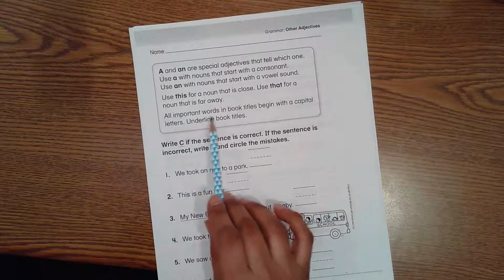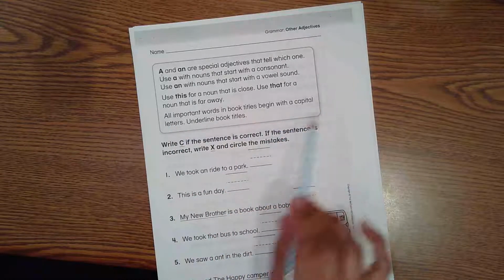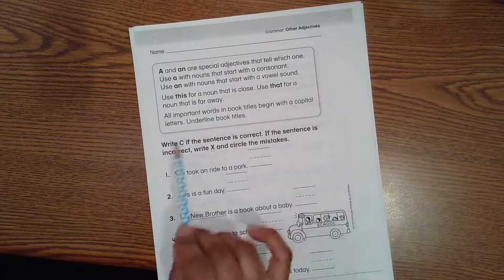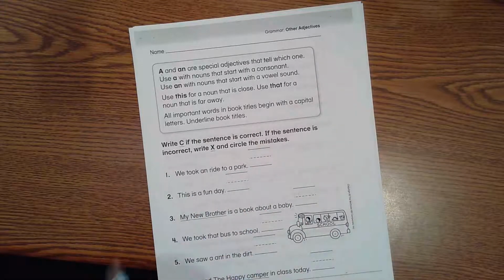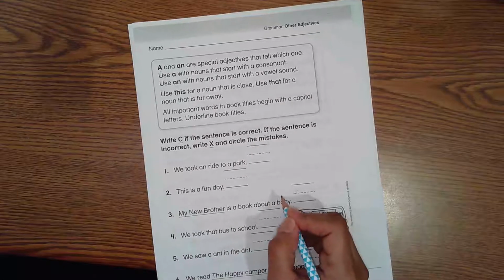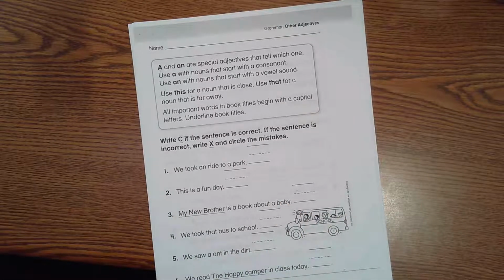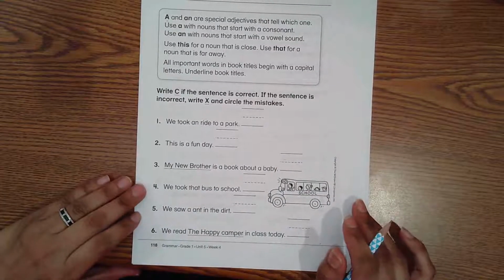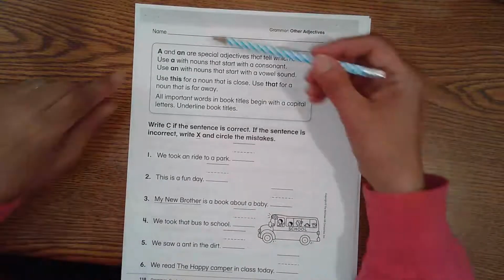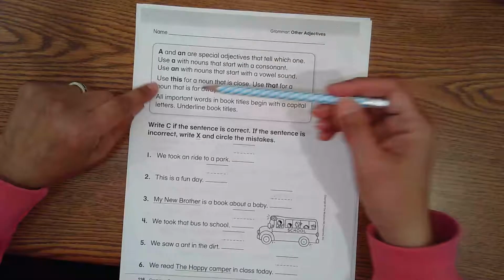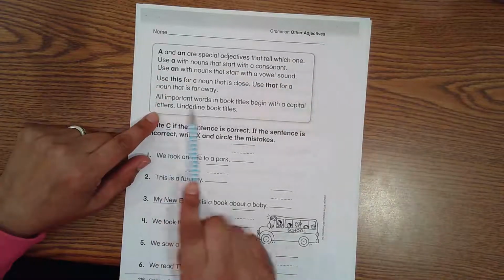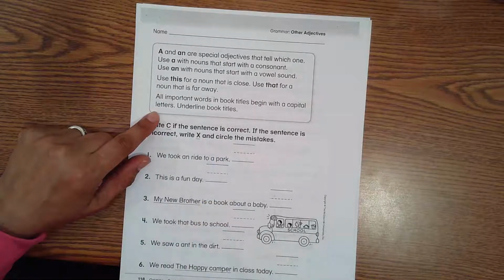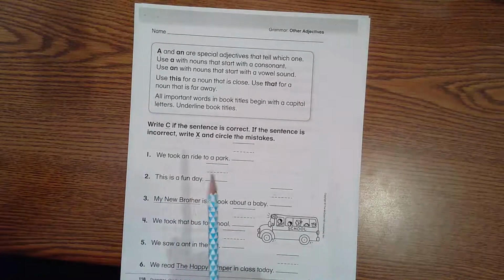All right, all important words in book titles begin with a capital letter. Underline book titles. So the book titles need to be underlined, and all the important words in the title of the book would be written in a capital letter. When I say important, it means the word of, maybe we don't have, in, you don't have, but other words need to be written in a capital letter. So the 3 things we have to do: either using a or an, or using this or that, and then underlining the title of the book and making sure that it starts with a capital letter, or the important words in that title are written in a capital letter.